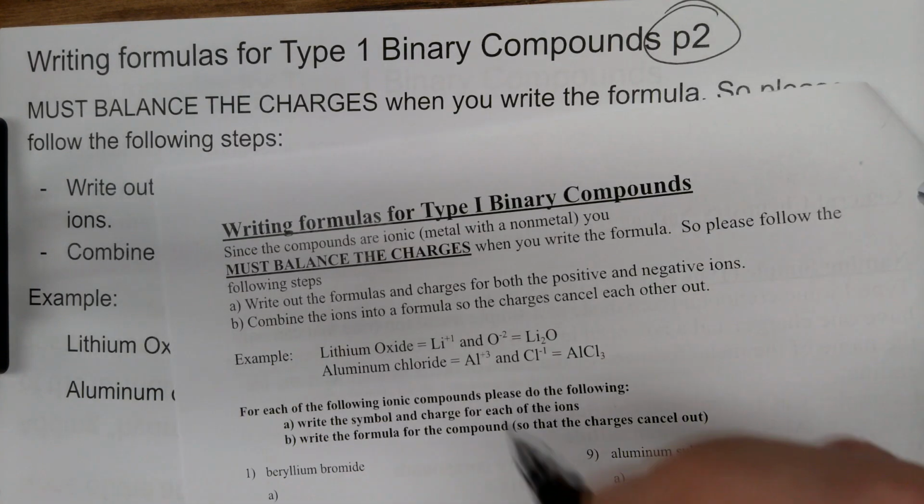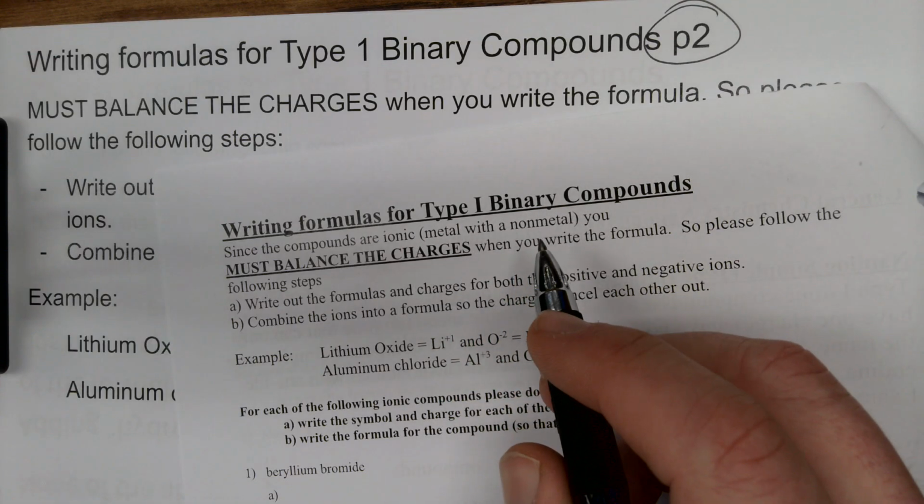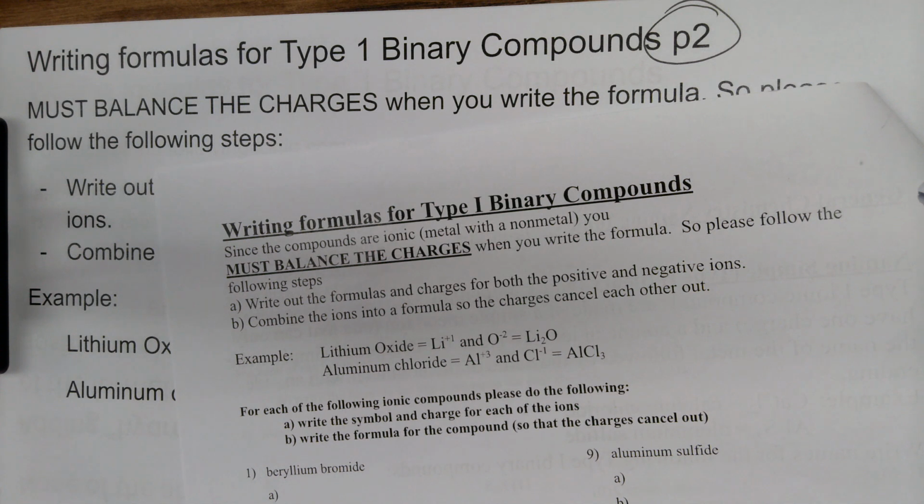We're going to start off with writing formulas for type 1 binary compounds. Make sure you're on page 2, because at the end, you will be turning this packet in to me. Working with me at the same time is going to make your life a lot easier. Class ends at 2:17. You got to keep that in mind. 2:17 today.